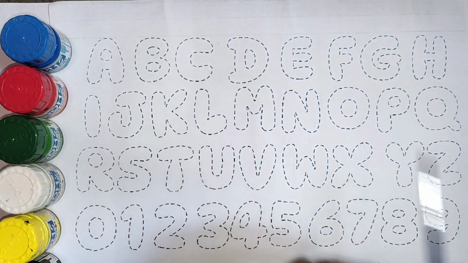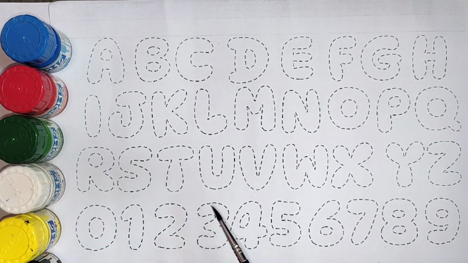So kids, now we are coloring alphabets and numbers.